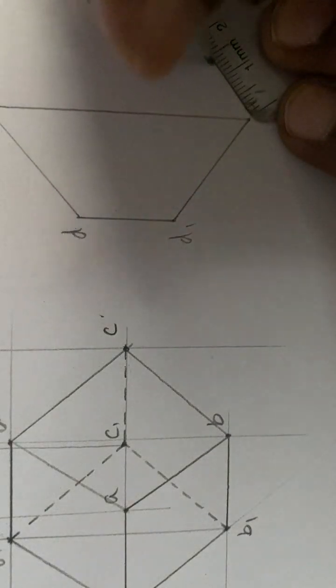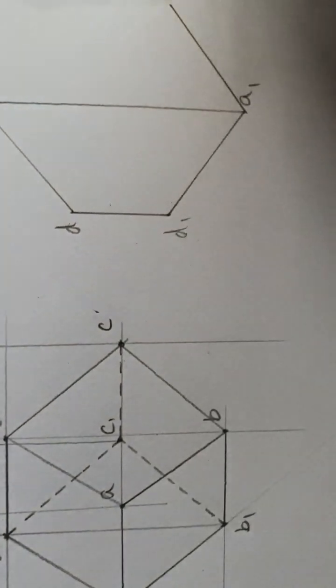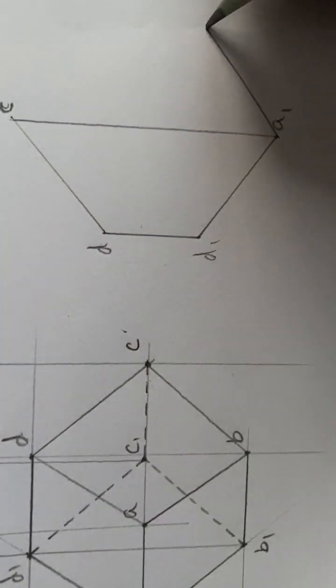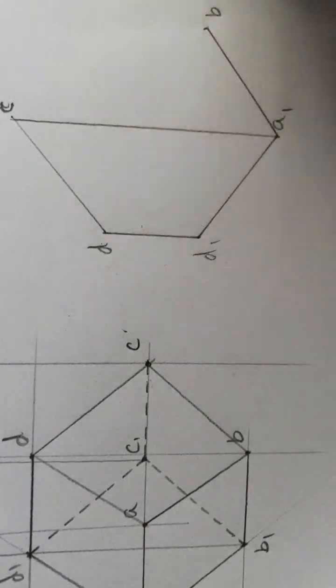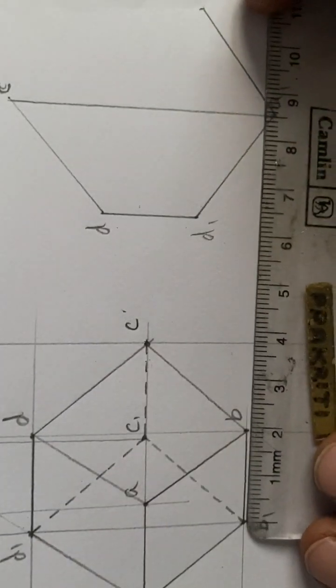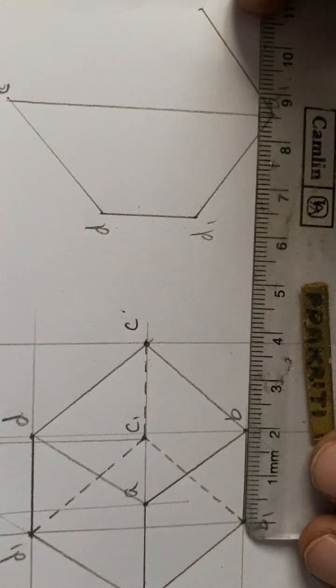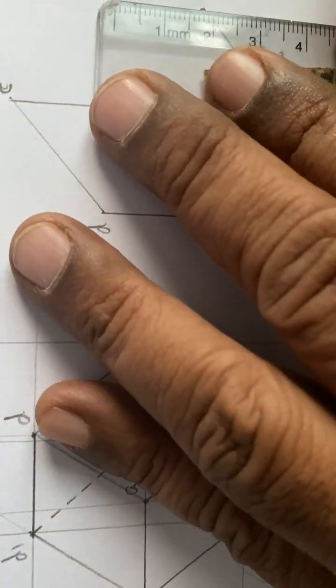Okay, so this is your B1. And now what is the length here? 90 mm or 1.9. Okay, 90.